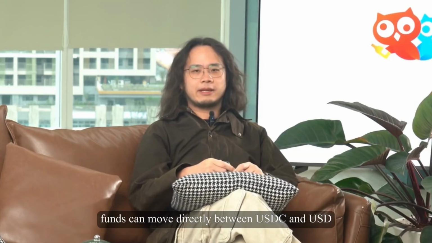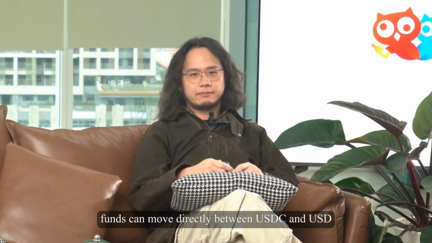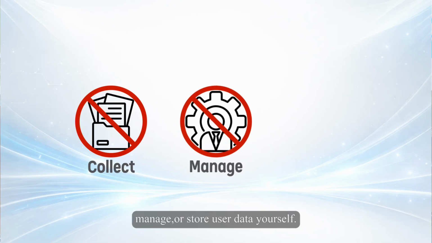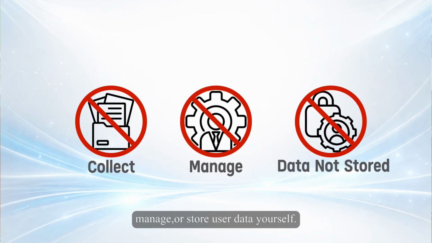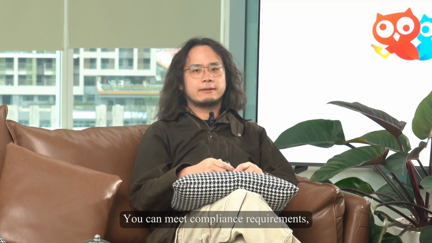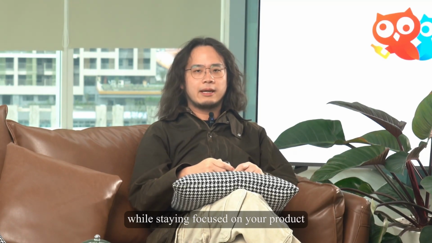In the United States market, funds can move directly between USDC and USD, using a bank account without relying on additional intermediaries. Harbor also includes a complete built-in KYC process. You don't need to collect, manage, or store user data yourself. You can meet compliance requirements while staying focused on your product and user experience.